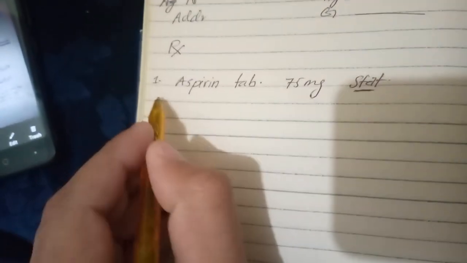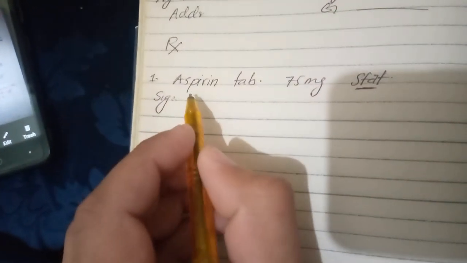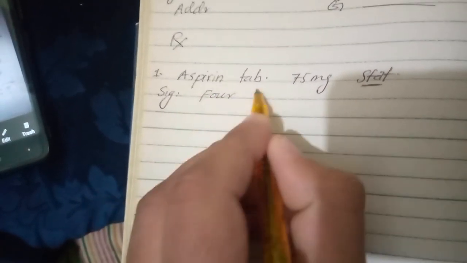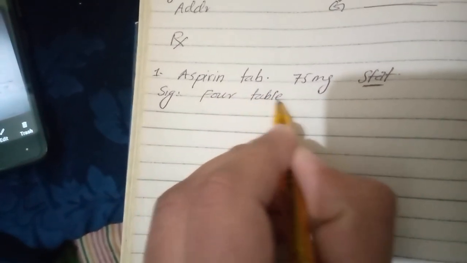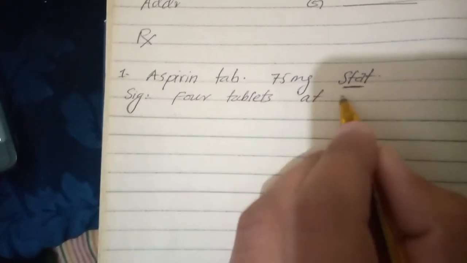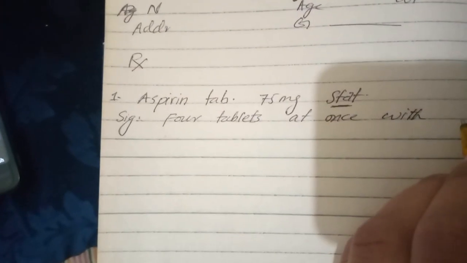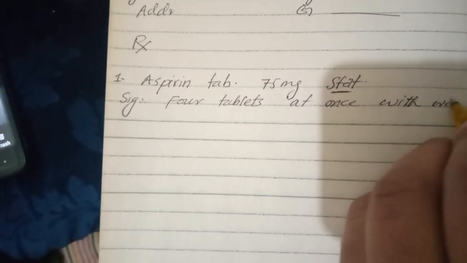Okay, the signa is four tablets at once with water. It means that you should take four tablets simultaneously with water.